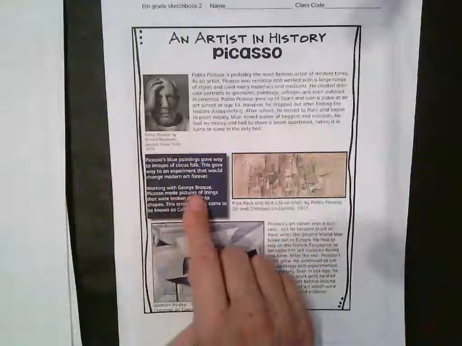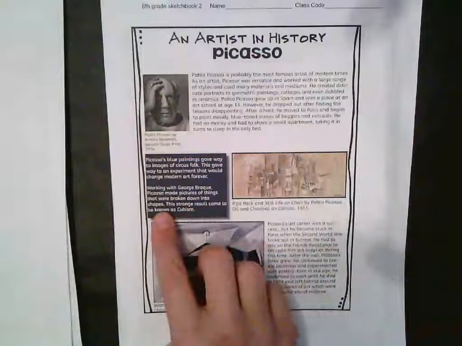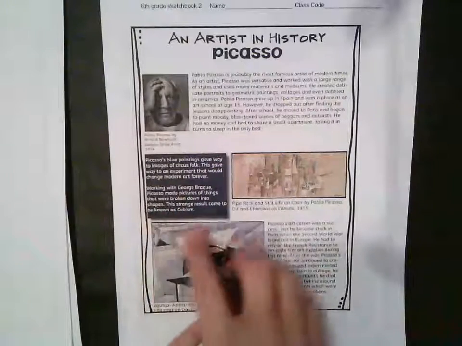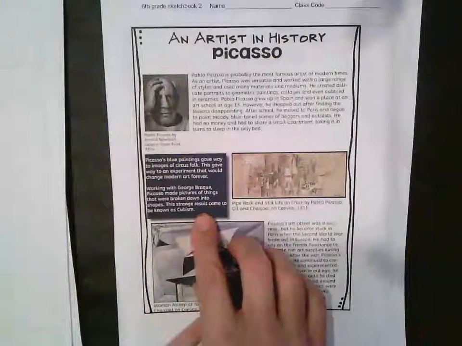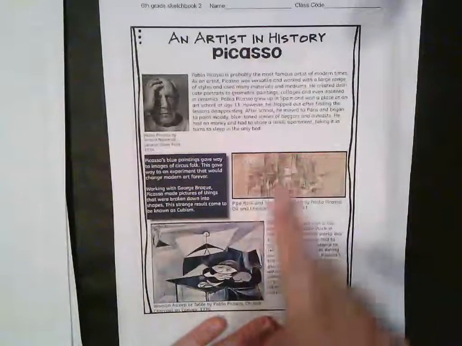Working with Georges Braque, Picasso made pictures of things that were broken down into shapes. Broken down into shapes. Key concept here. This strange result came to be known as Cubism. And here's an example of Cubism.